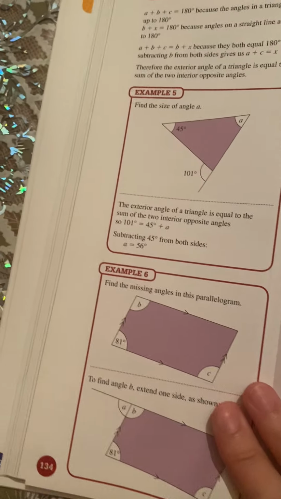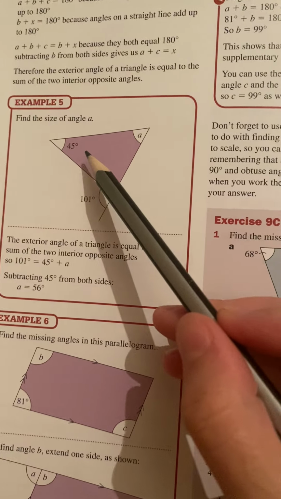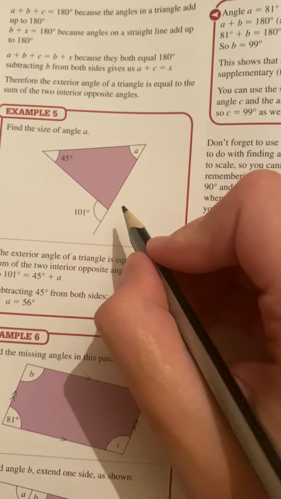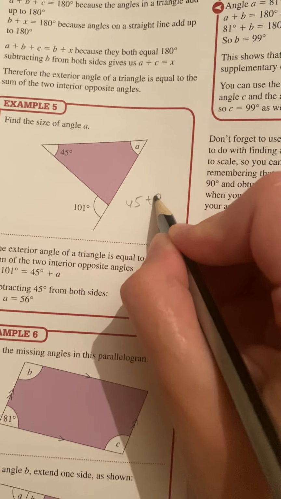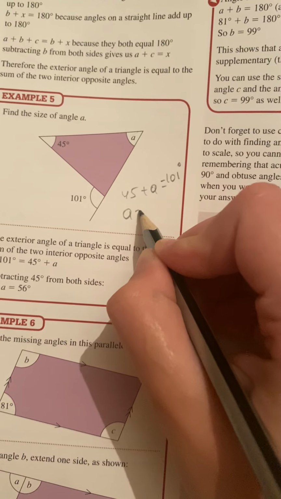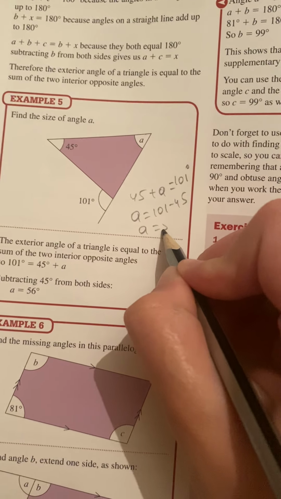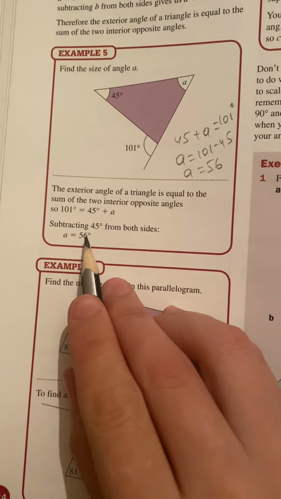Now, let's go to the next page, page 134. There is also another example. I told that these 2 angles sum, 45 plus A, will give us the exterior angle 101. It means that A is 101 minus 45, and A equals 56. You can see the calculation also in here.